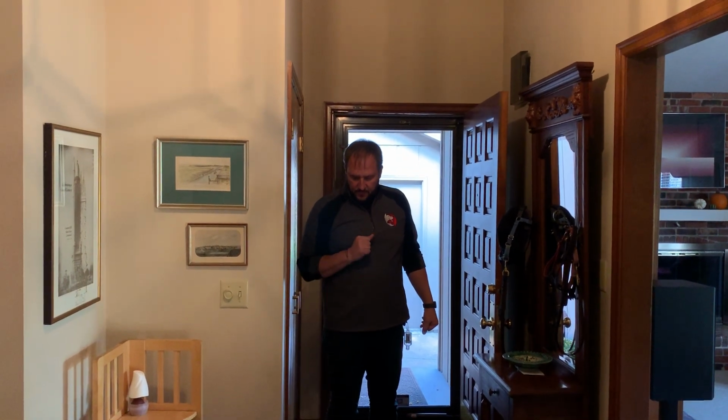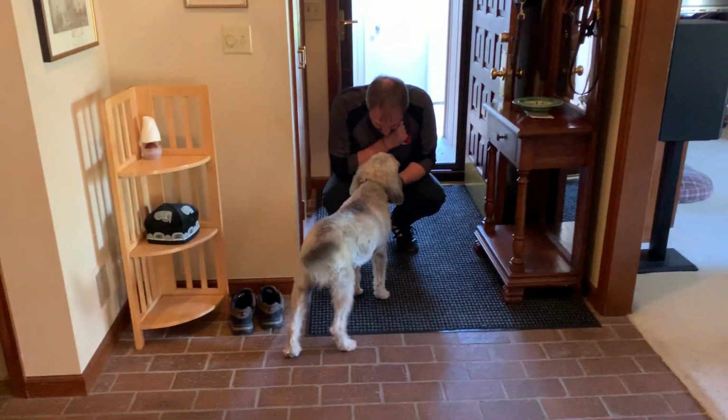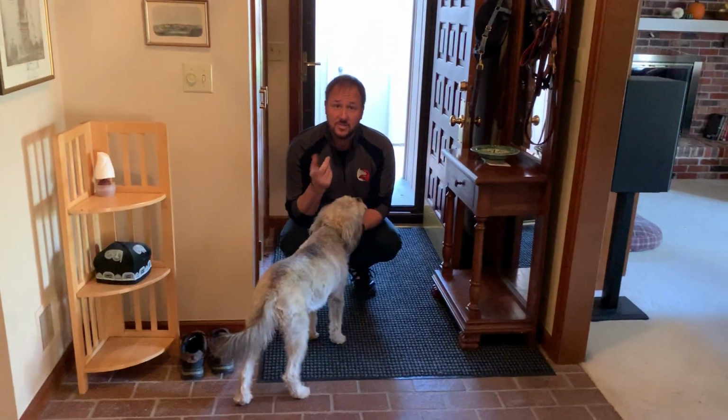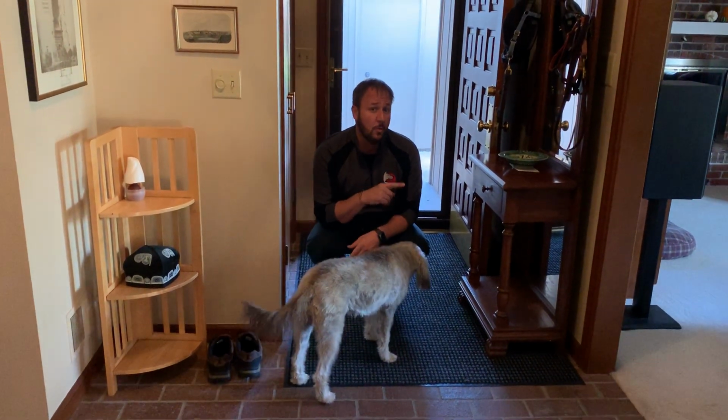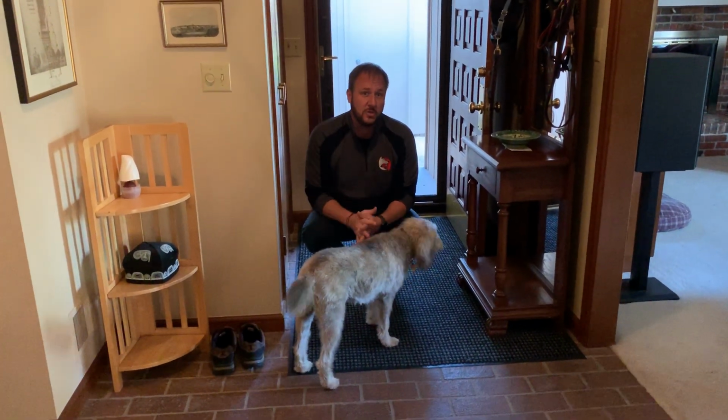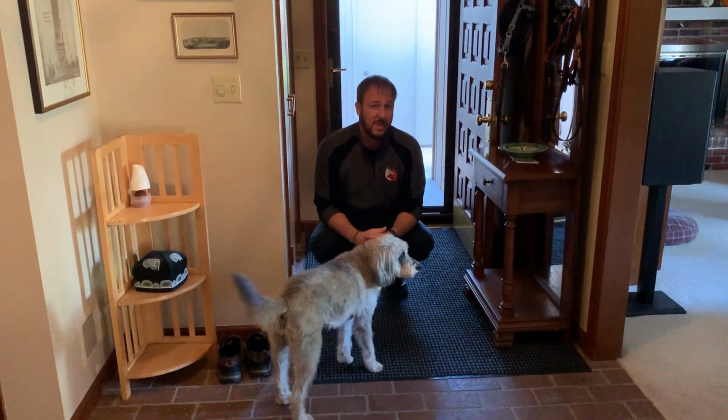So this is Heidi. I'm going to get down so we can see each other. Hello, Heidi. This is Heidi, and these are some tips and tricks you can use on how to teach a dog to move away from the door, and then how to break answering the door down in individual steps so you can teach them to behave the way you want.